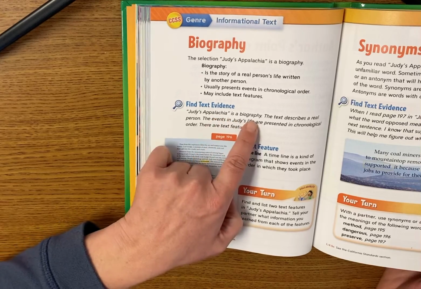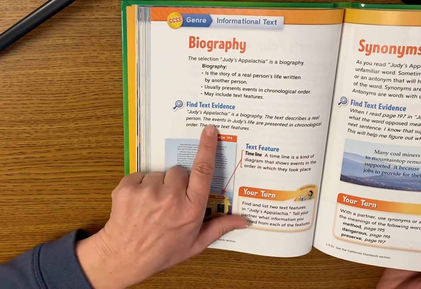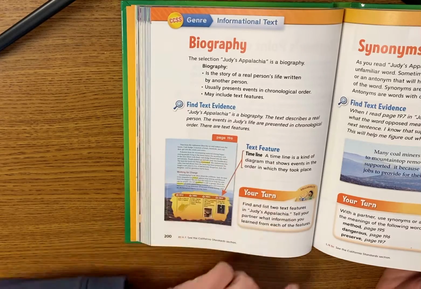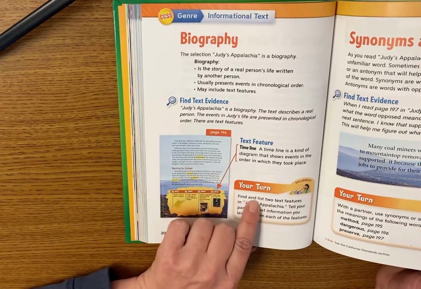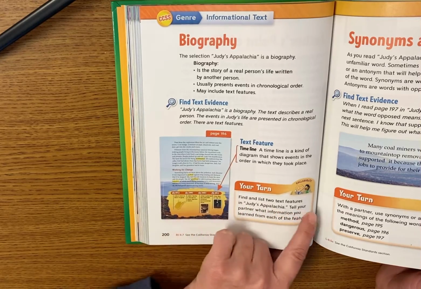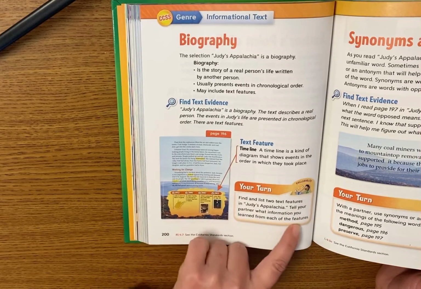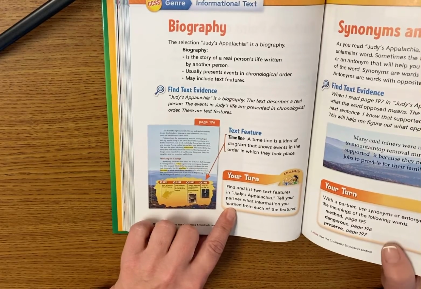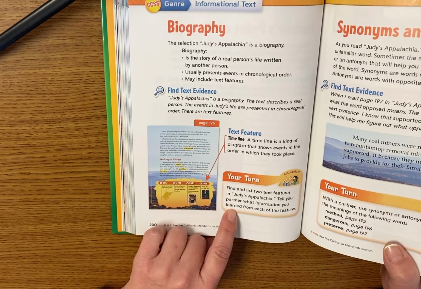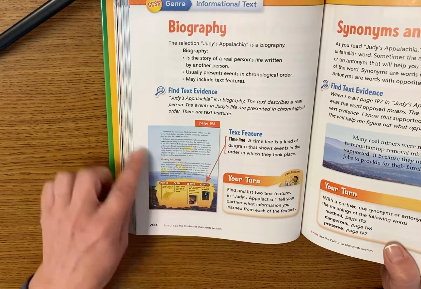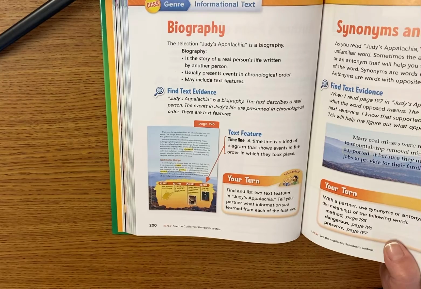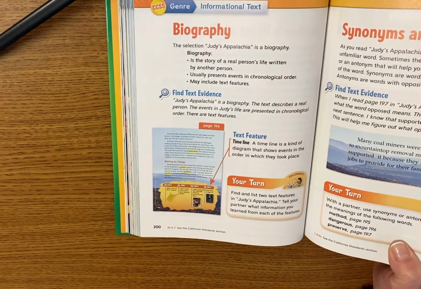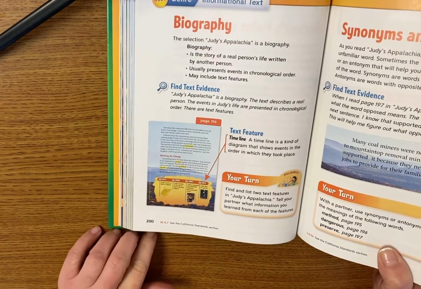Okay, let's see. Find text evidence. Judy's Appalachia is a biography. The text describes a real person. The events in Judy's life are presented in chronological order. There are text features. And we went over the timeline. This says, find at least 2 text features in Judy's Appalachia. Tell your partner what information you learned from each of these features. So the kids in class at school will be doing this. You guys at home for 100% distance learning, you can just either tell your parent or find the text features yourself.